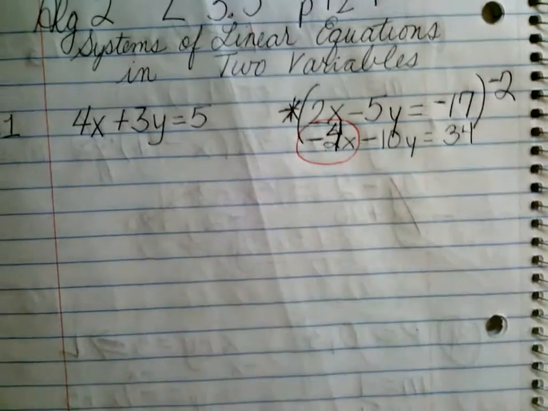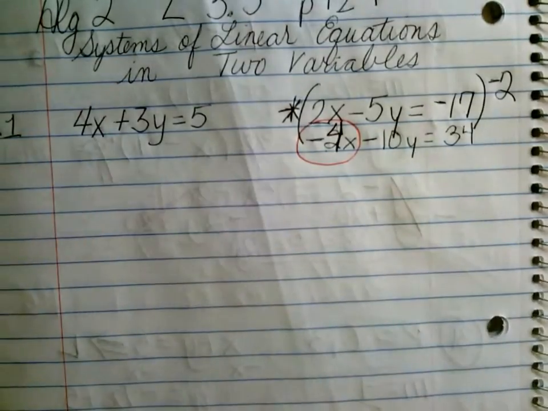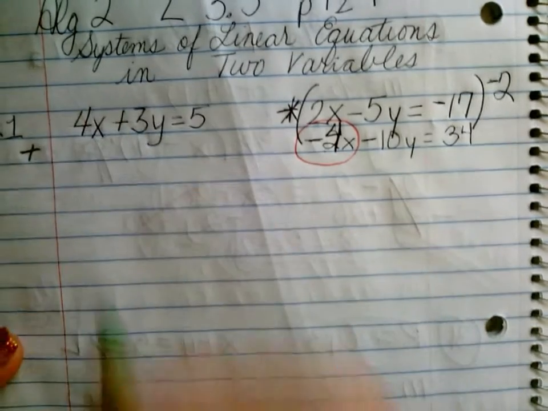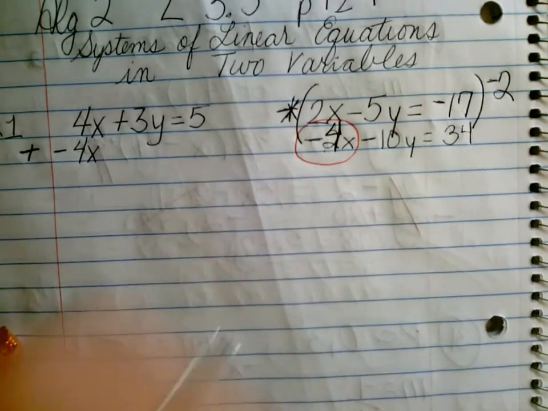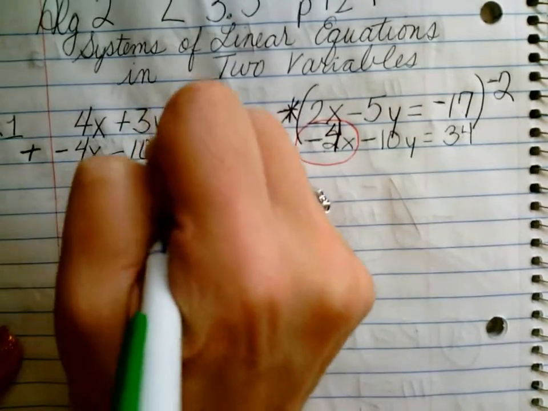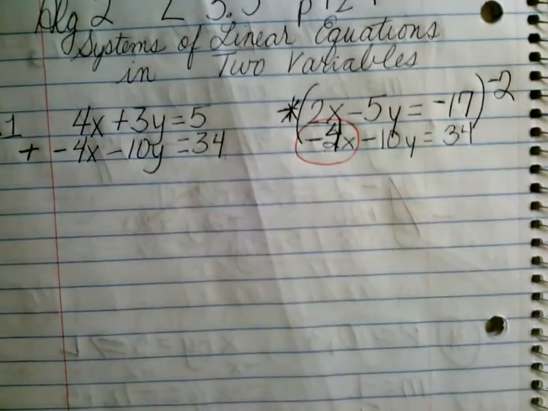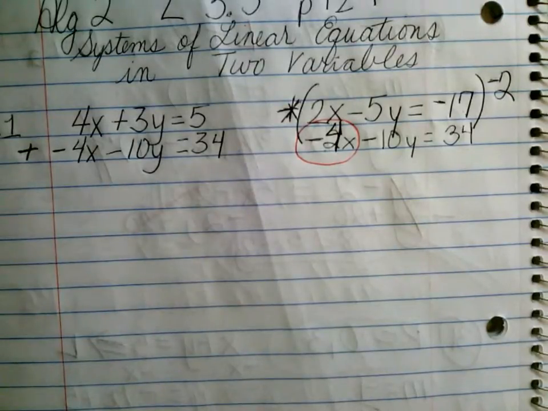I am going to take this equation and add it to the original. Remember, this is the same as this. I am going to add negative 4x minus 10y equals 34. This process that we're doing, adding these equations together, I will be able to solve the equation.